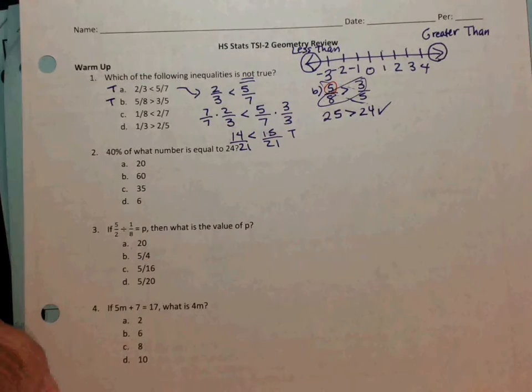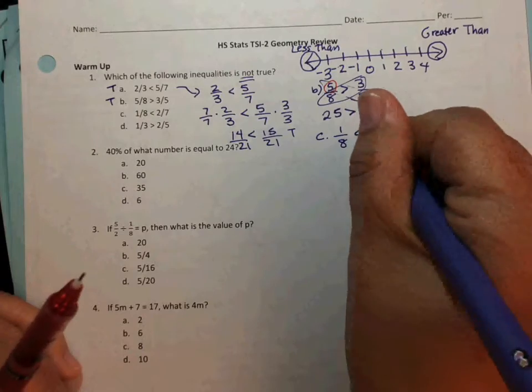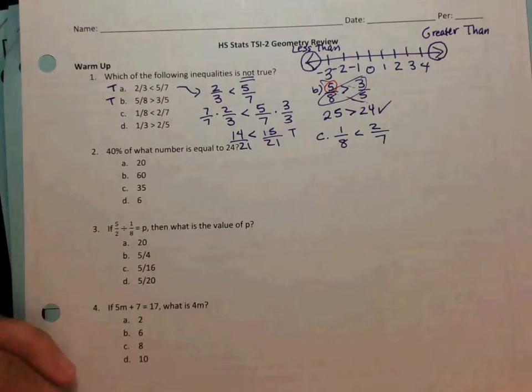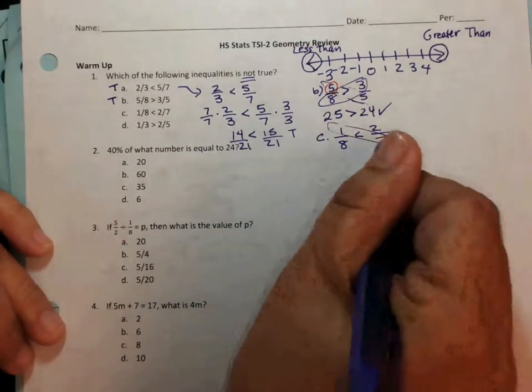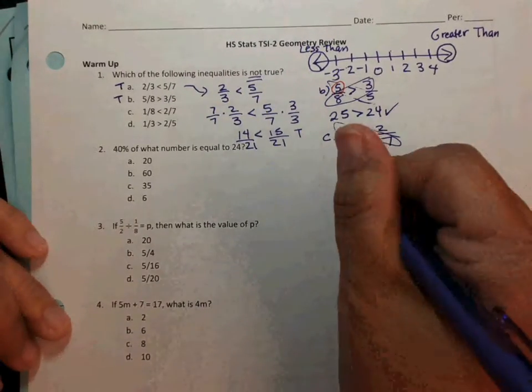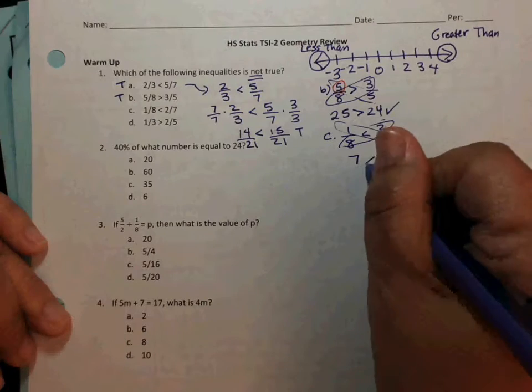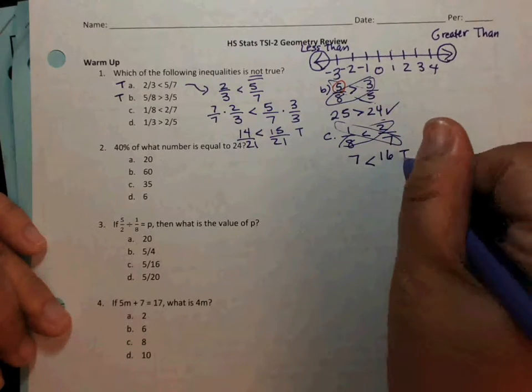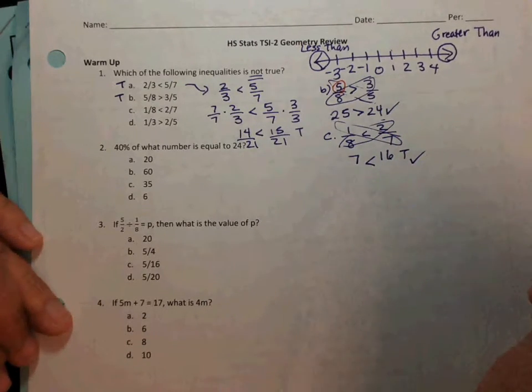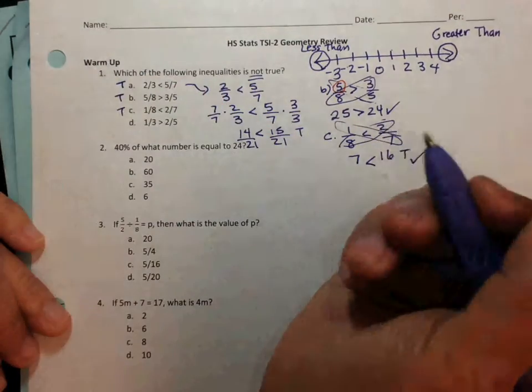C, 1 over 8 is less than 2 over 7. We're going to cross multiply. Top number's on the left for this one, so it stays on the left. Top number's on the right for this one, so it stays on the right. And that's true, so that's good. All right? So it's probably D. Let's check to be sure.